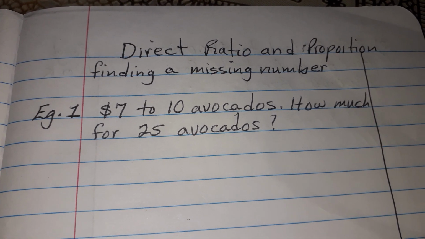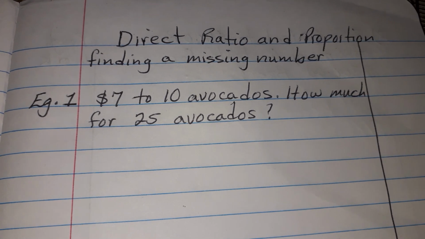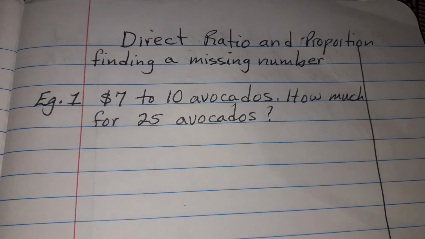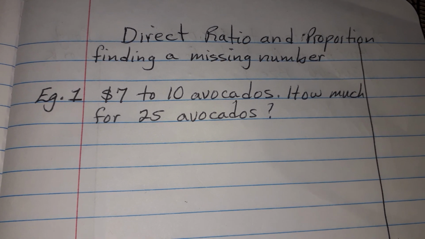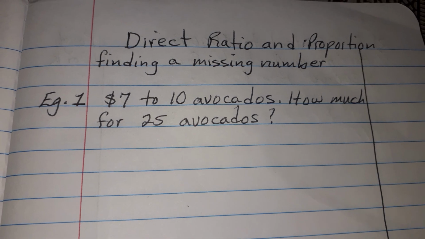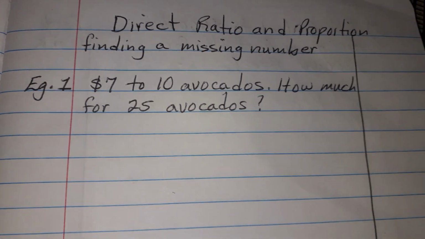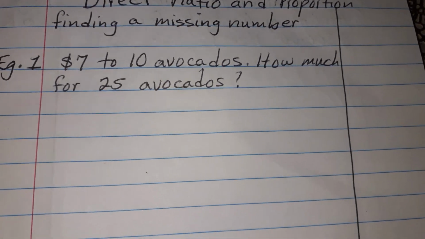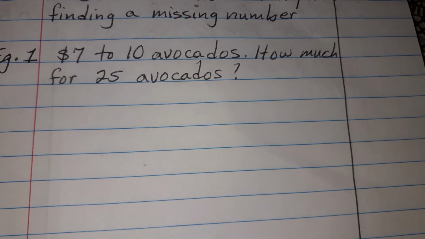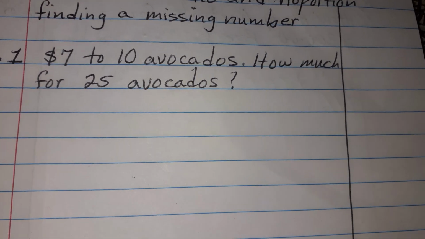Okay, let's look at direct ratio and proportion, finding a missing number. And there I have a real life example. $7 to 10 avocados. How much for 25 avocados? Now let me show you step by step how I expect you to do your work. First of all, you are going to set up your ratio or your equation.